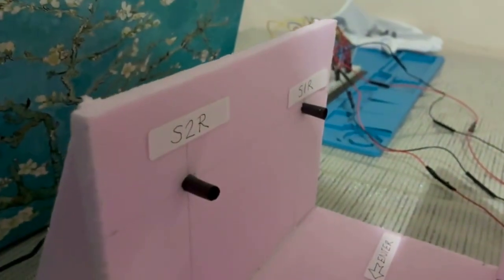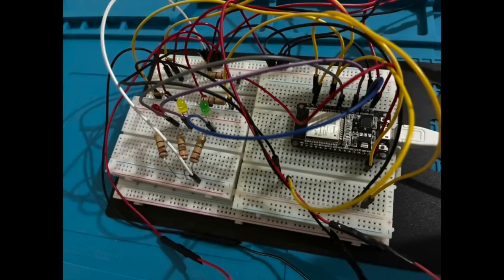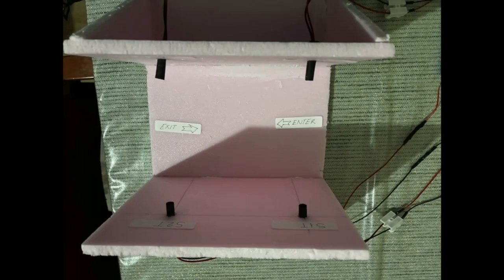Here you can see the ESP32 module more clearly. It is connected via USB to the laptop for power and communicates over Wi-Fi with the Mosquitto MQTT broker running on the same machine. This is the doorway prototype, built from a foam board.